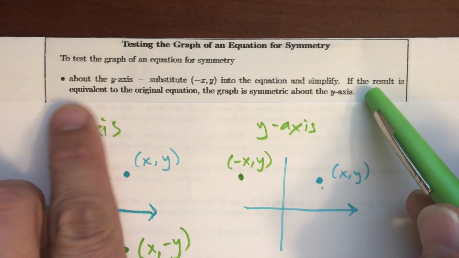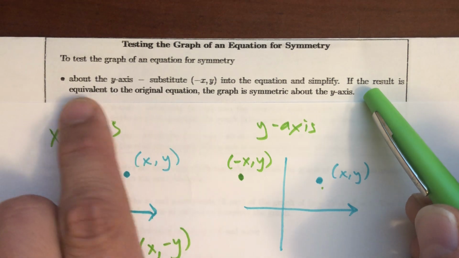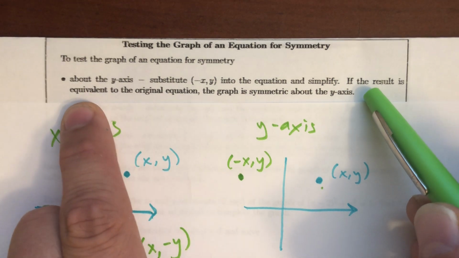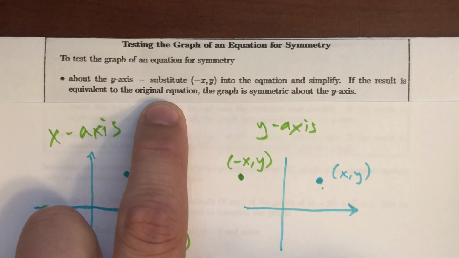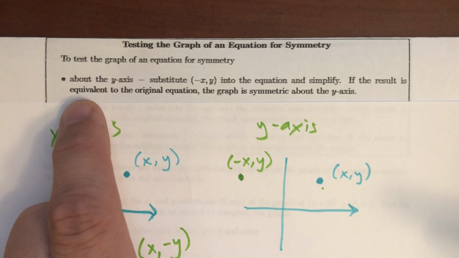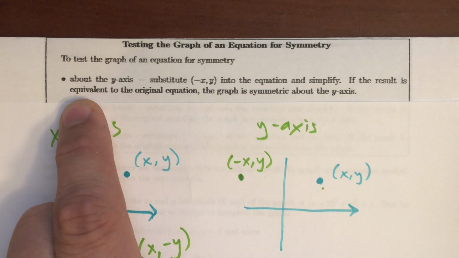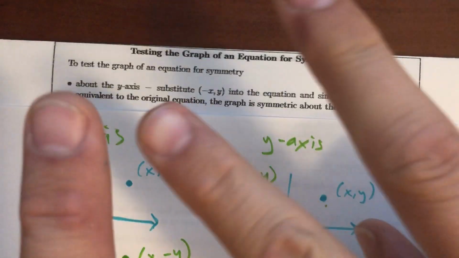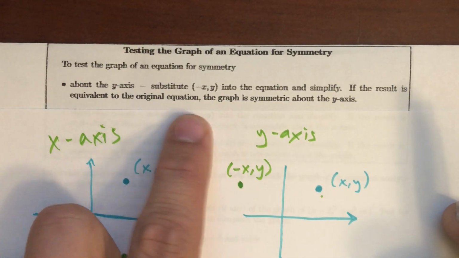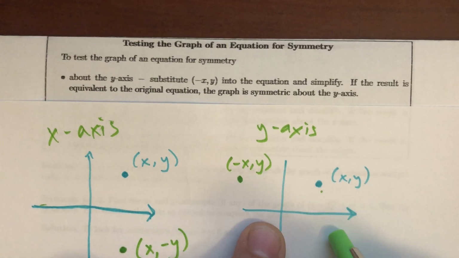So what this means is if the result is the same, or we can show that the result is the same as the original equation. I mean, it's not exactly the word the same, but we can think about equivalent as meaning same. Anyway, we can see that here, right?